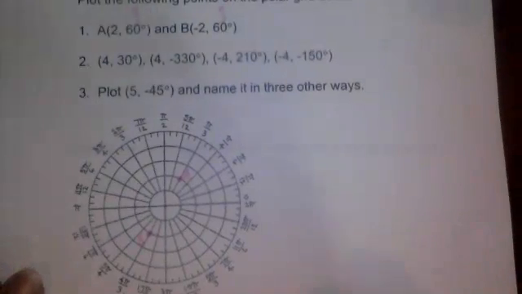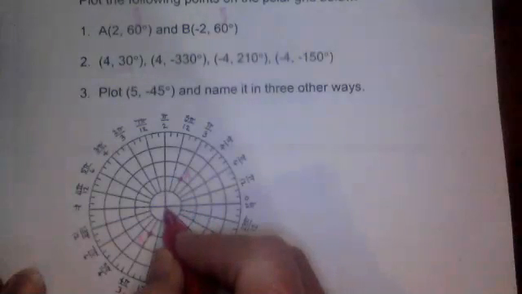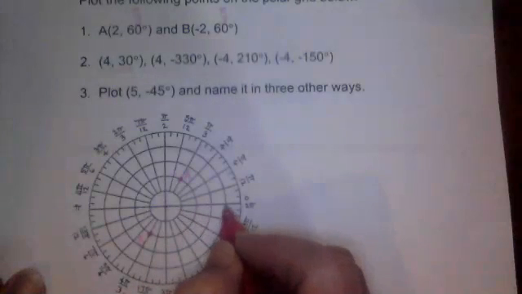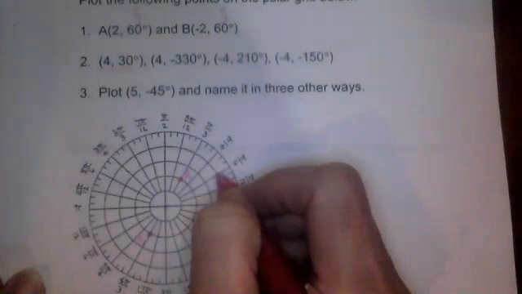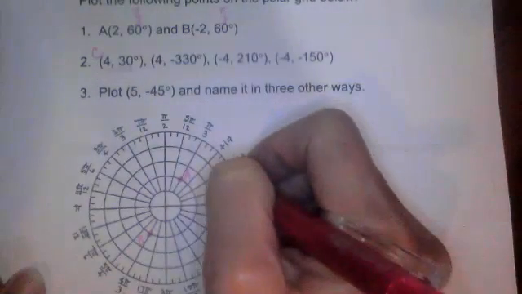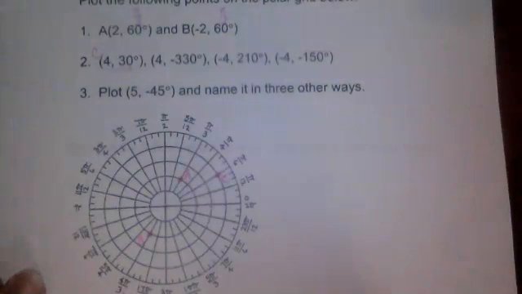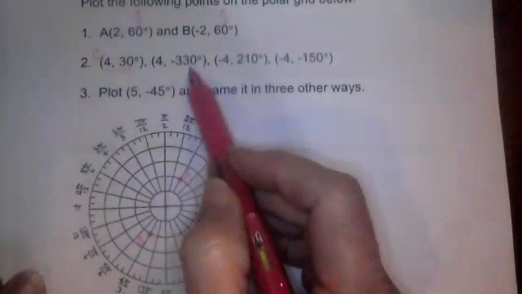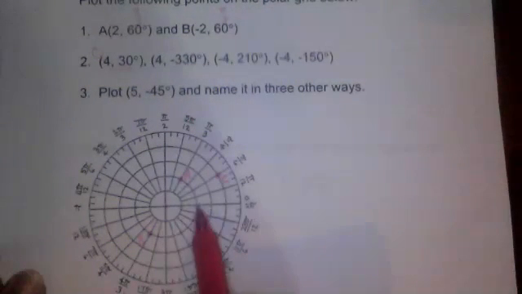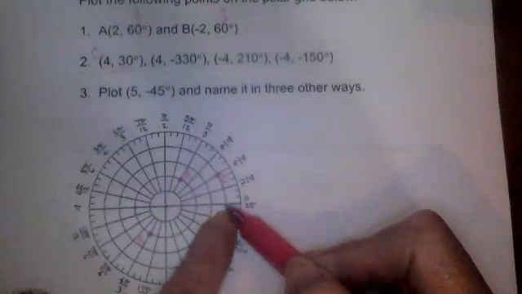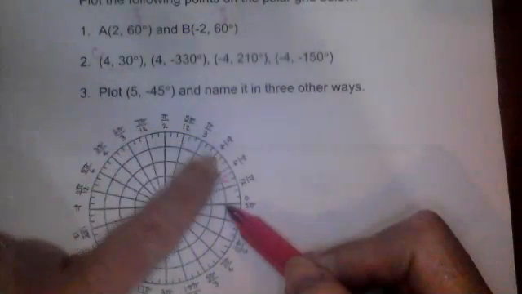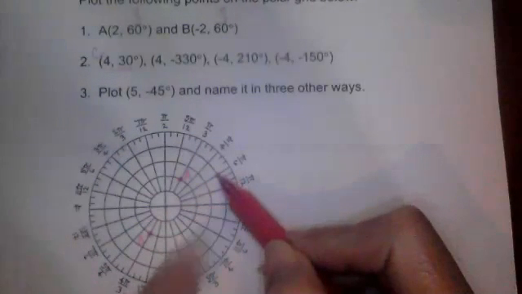Next, we have the point (4, 30°). So we're going to go out from the pole, positive 1, 2, 3, 4, and around 30 degrees, which is pi sixths. So we're going to name this point C. All right, then we have (4, -330°), so out positive 1, 2, 3, 4. Around negative 330 means we're going clockwise 330 degrees, which actually takes us right back to point C. So these are the same.